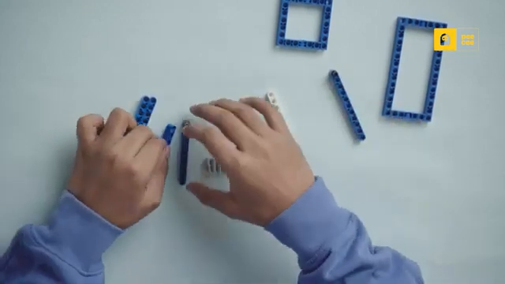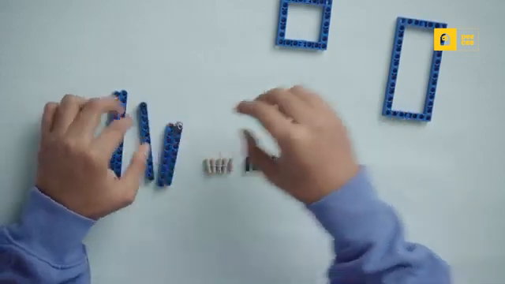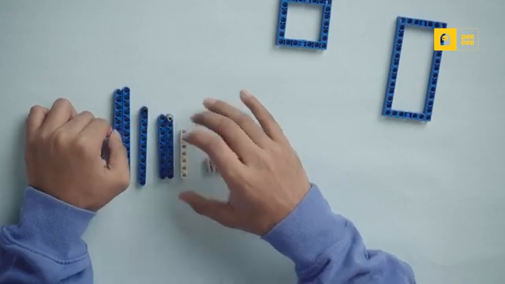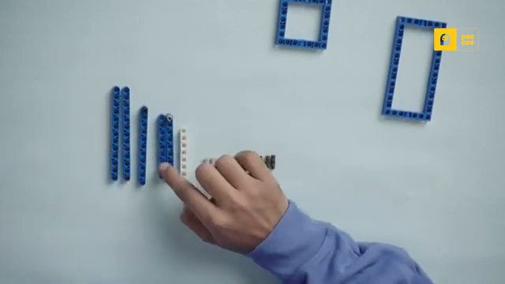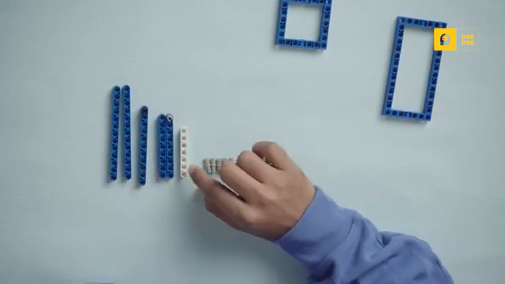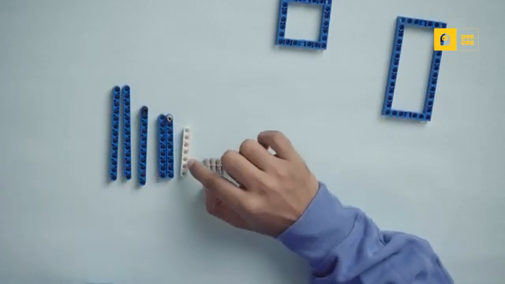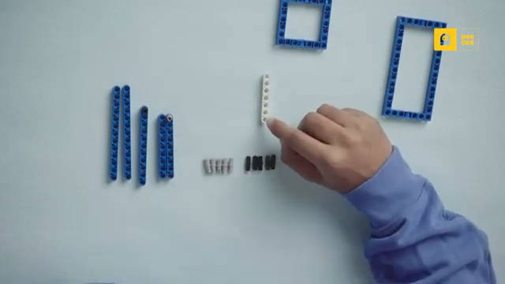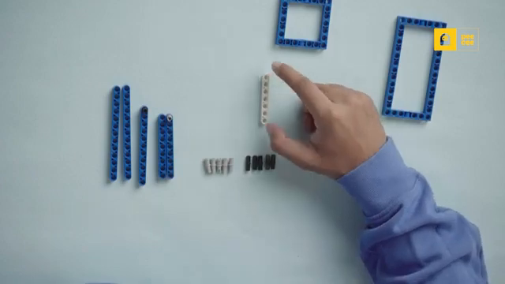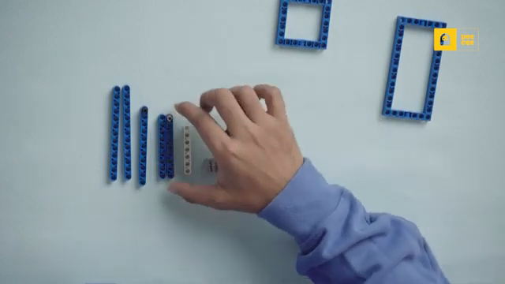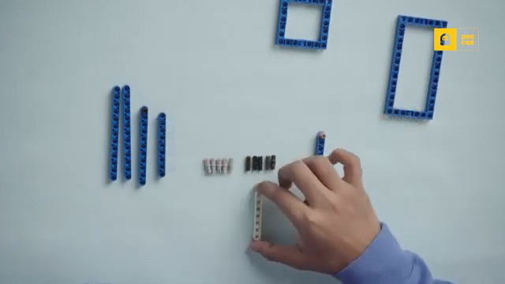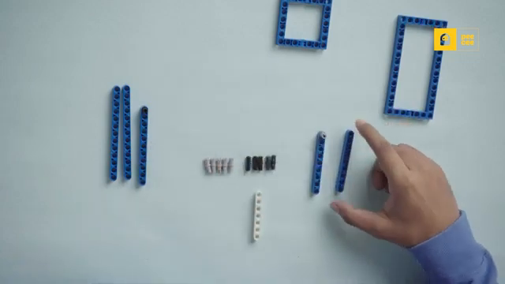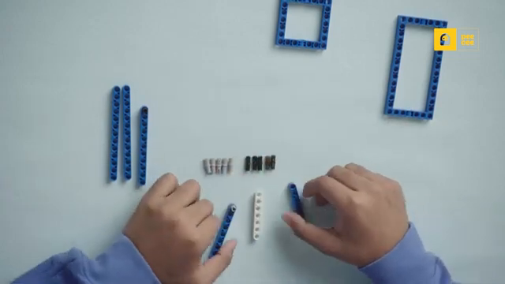At first, we will be using 3 beams to build a triangle. Let me also tell you that we have beams of different sizes. You can count the size of the beam by counting the holes that are present in the beam. For example, the size of this beam is 1, 2, 3, 4, 5, 6, 7. So this is a size 7 beam. We will be using one size 7 beam and two size 12 beams to make a triangle.